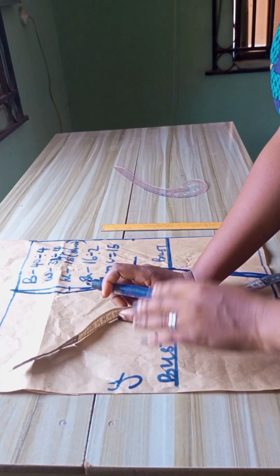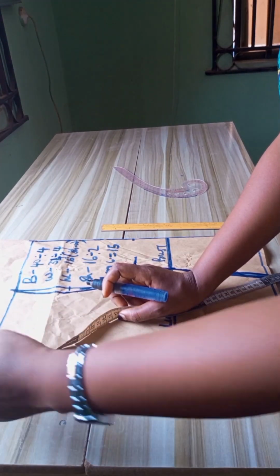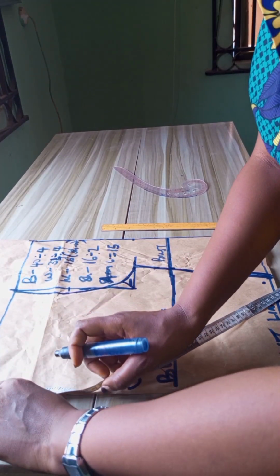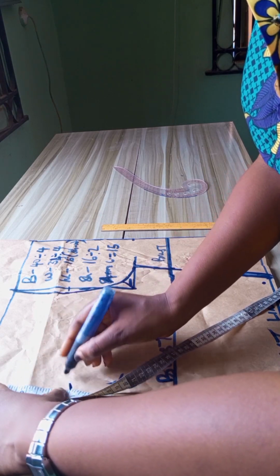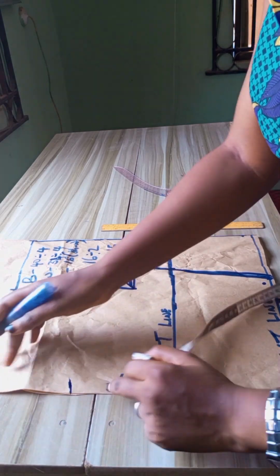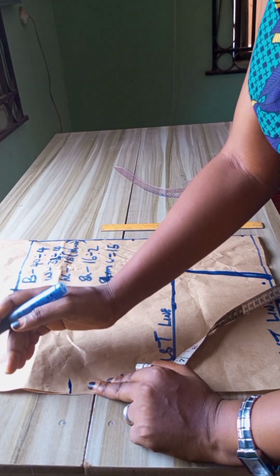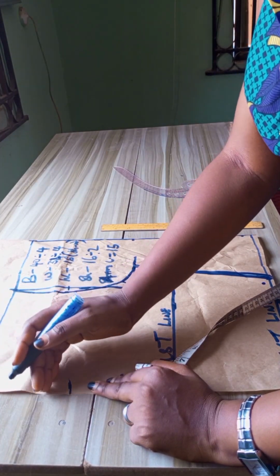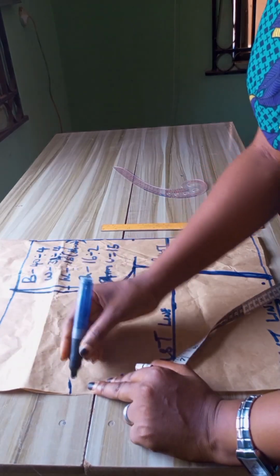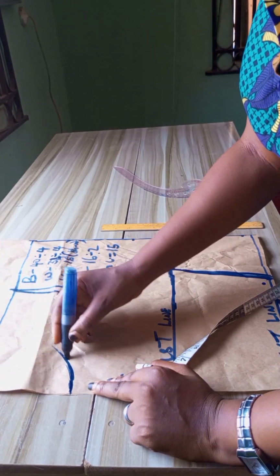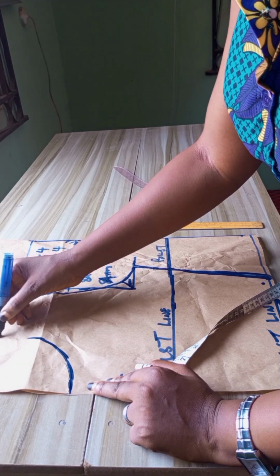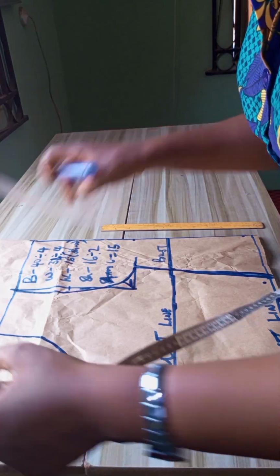So I'm going to use 5 for the depth. It depends on what you want. You can make it deeper or less deep. You can use 4, 4 and a half, or 5. But this one, it is 5 inches that I use.